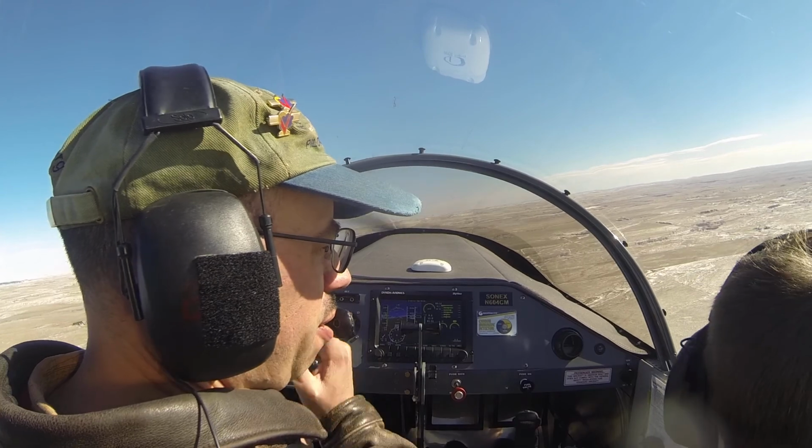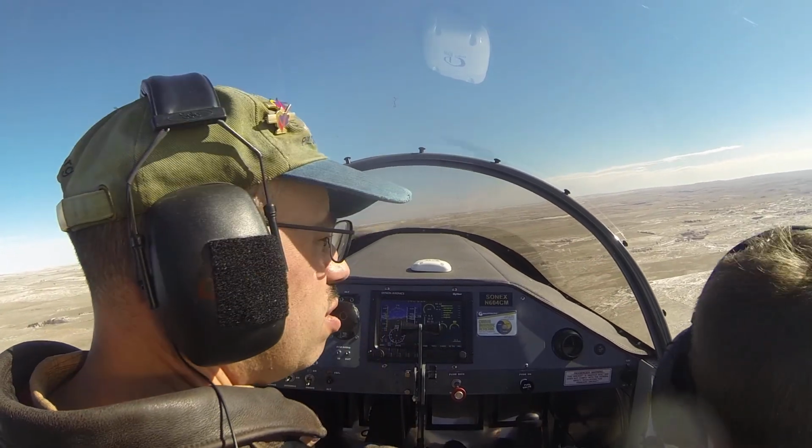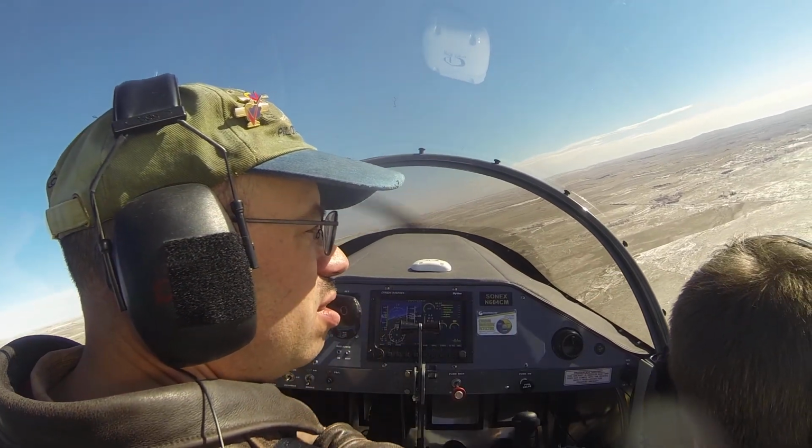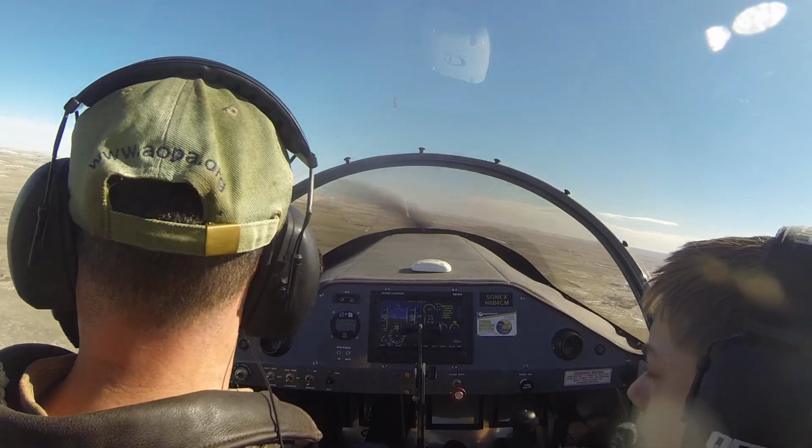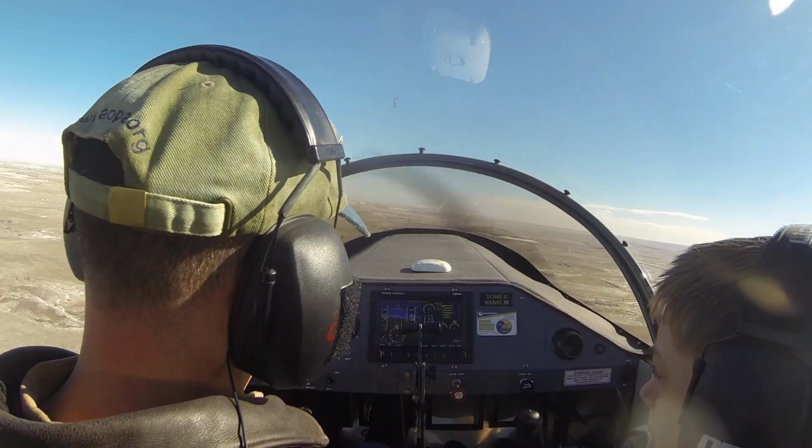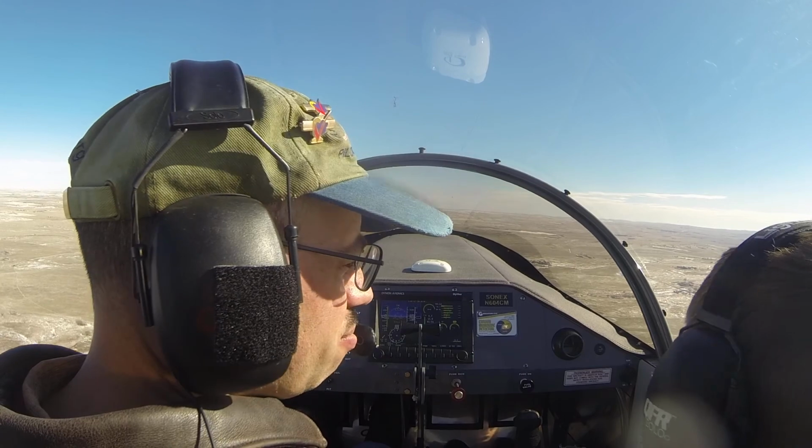Looks like some cars out at the model airplane field. Meadow Lake traffic, Rally 70 on the 45 33 Meadow Lake. What? I said it looked like there were some cars at the RC field.